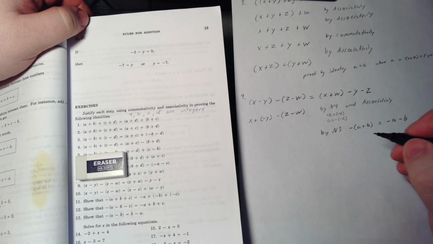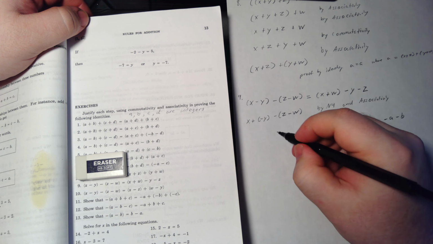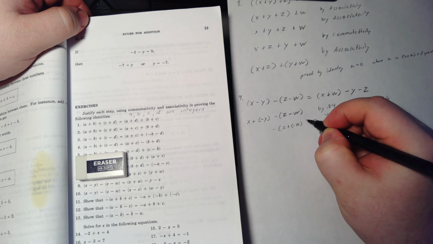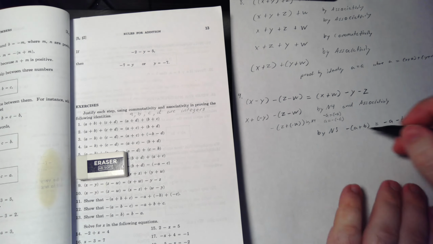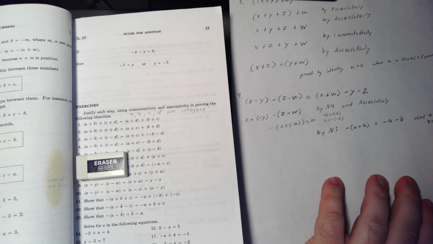So we can use N4 really quick right here. We have minus z plus minus w. Okay, so then you use N5 right here, where a equals z and b is equal to negative w.